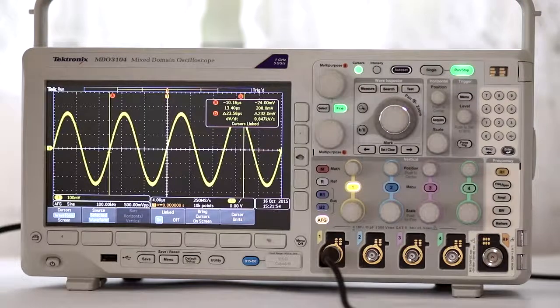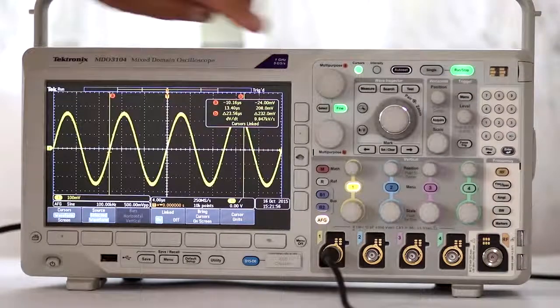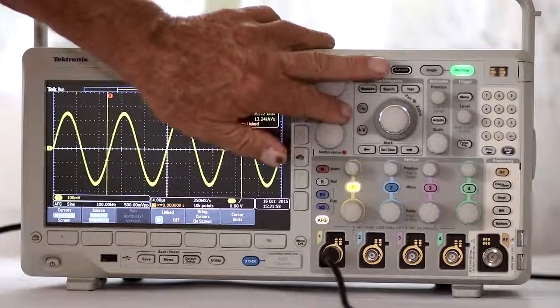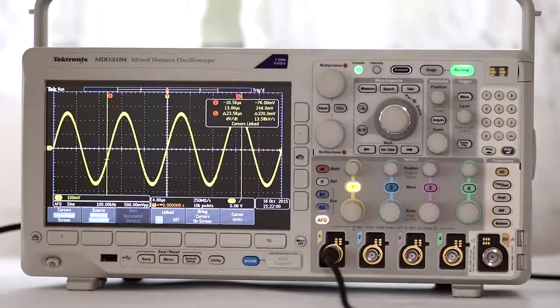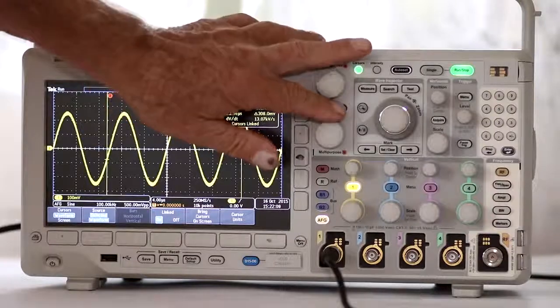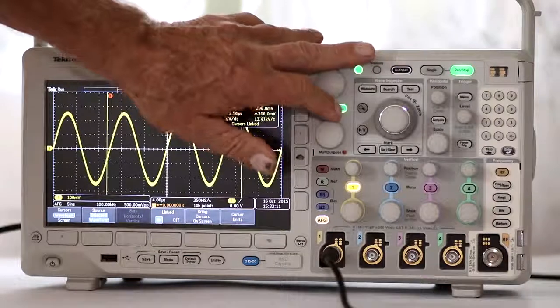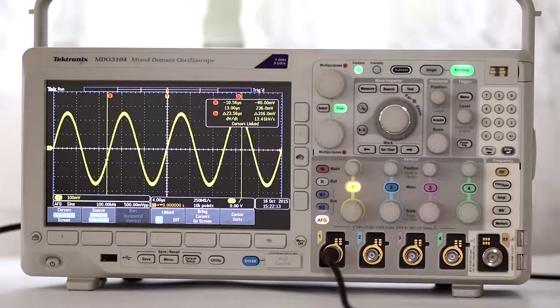To the right of the Select button is the Fine button. Pressing it repeatedly toggles between fine and coarse, which relates to the sensitivity of multipurpose knobs A and B. When you have a long distance to go, coarse enables the adjustments to be made more quickly, but when working with cursors, fine is usually the way to go.